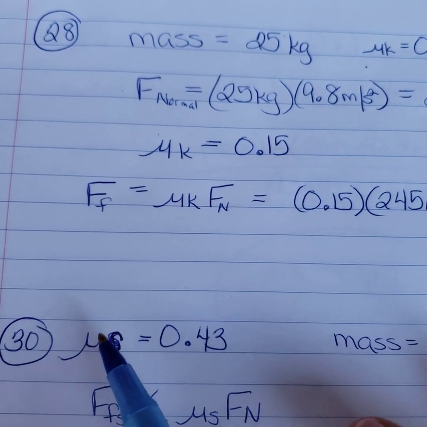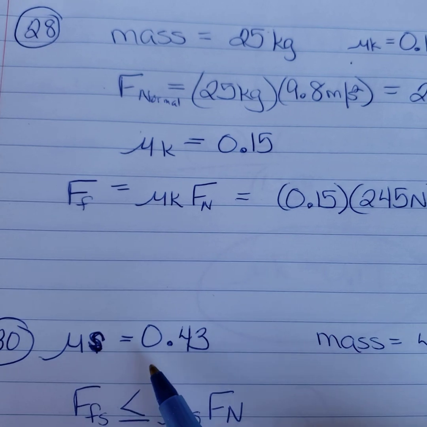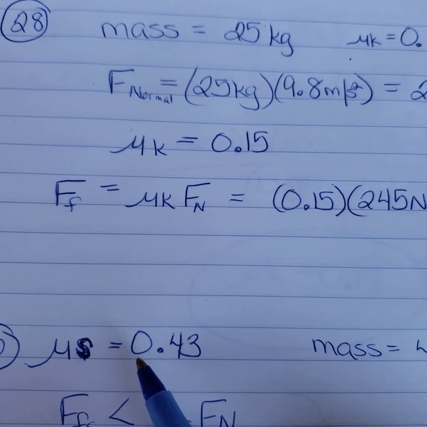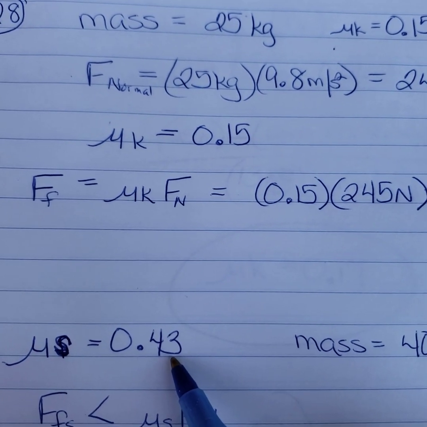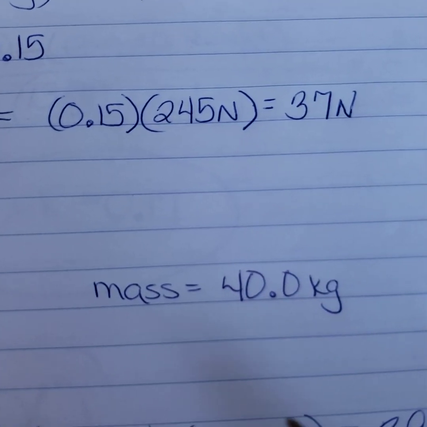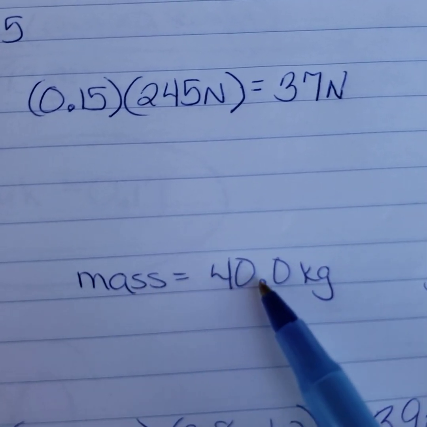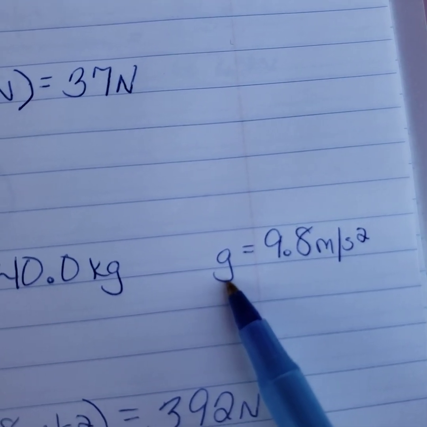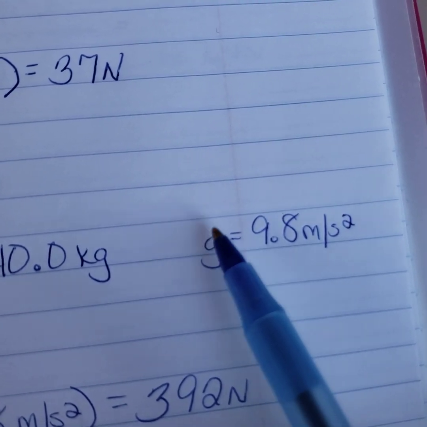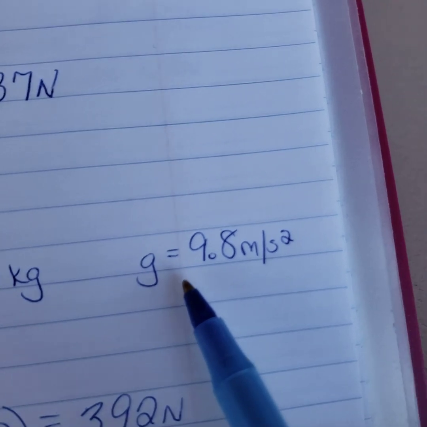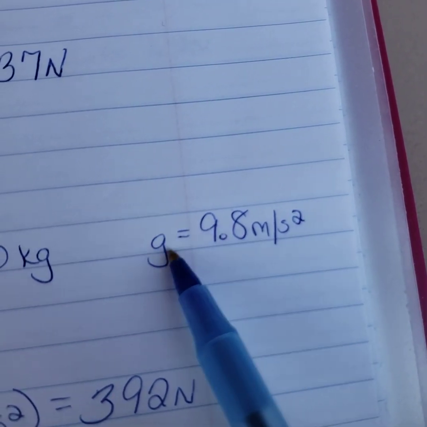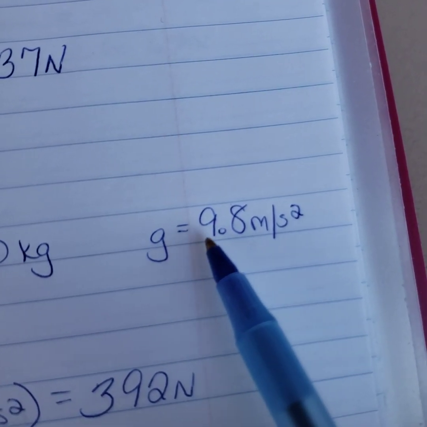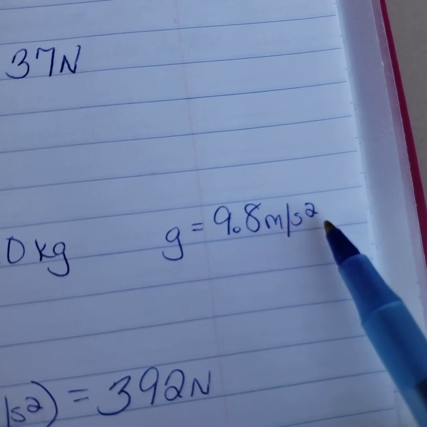So we know that the coefficient of static friction was given to us, and it's 0.43. The mass of the picnic table is 40 kilograms. You also know that the acceleration of gravity, I probably should have written an A there because we want to do the opposite of gravity, is 9.8 meters per second squared.